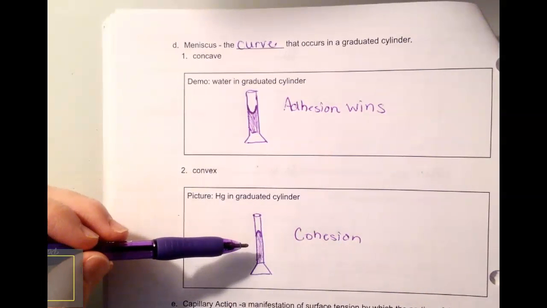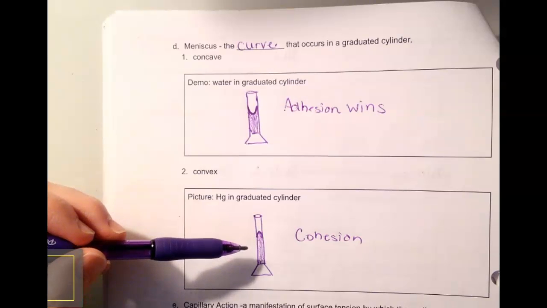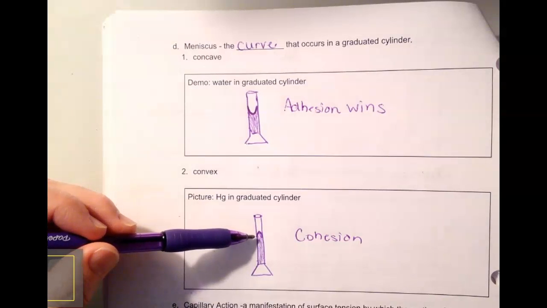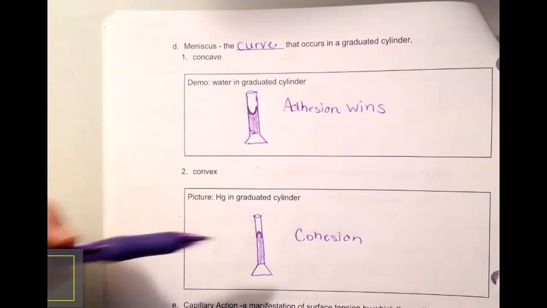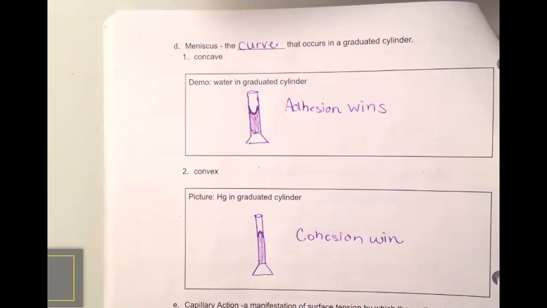Mercury loves itself, doesn't like the glass sides at all, wants to kind of ball up and pull away from the glass sides of the graduated cylinder, and so cohesion ends up winning in this case. Just different intermolecular forces are at play here to cause some macroscopic properties that we see.